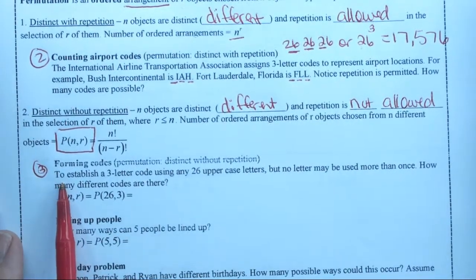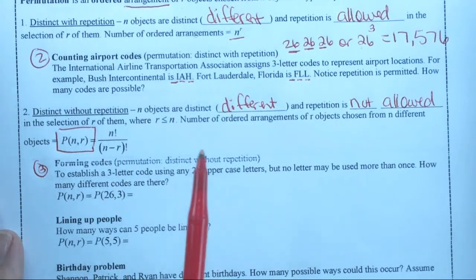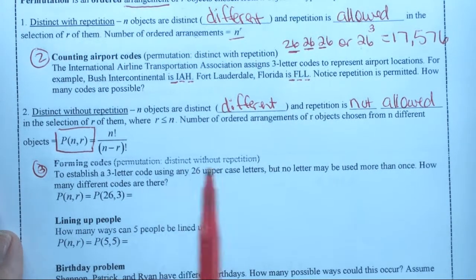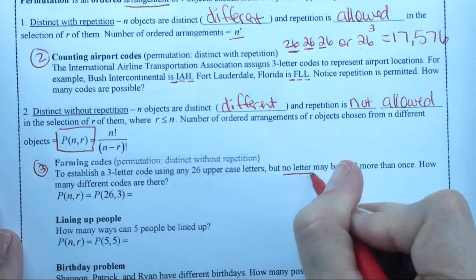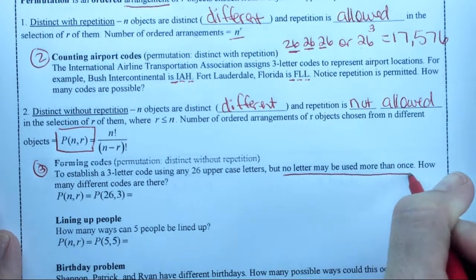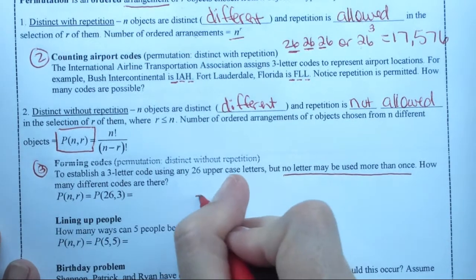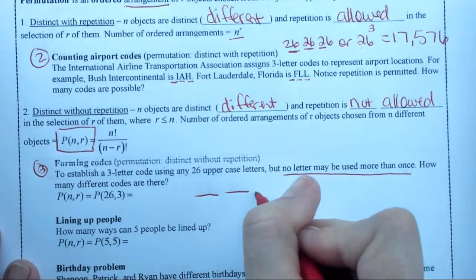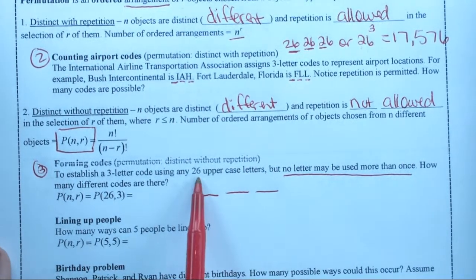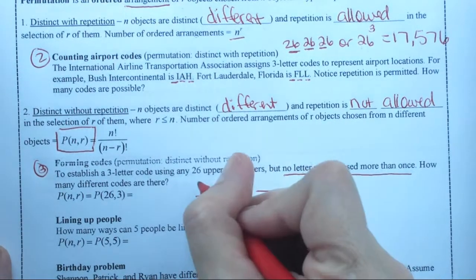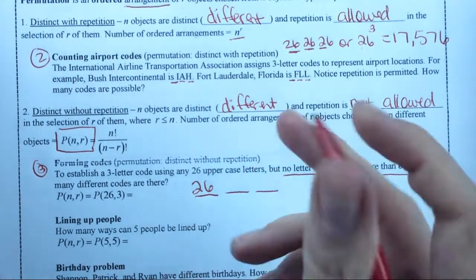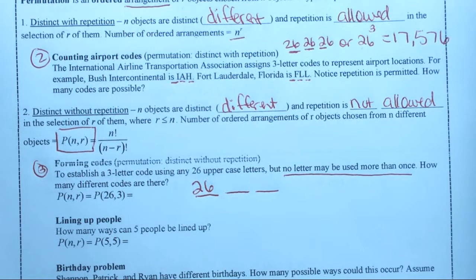This time we're going to do a code. It's going to be 3 letters again. We're still going to use the alphabet, but no letter may be used more than once. And they want to know how many different codes. So again, we're going to have 3 letters we're going to choose out of 26. The first time I choose a letter, I can choose any letter. So A, B, C, D, E, F, G, all the way to Z.